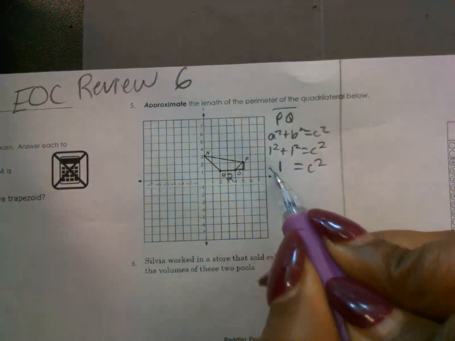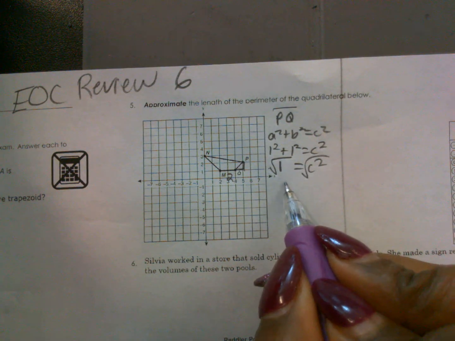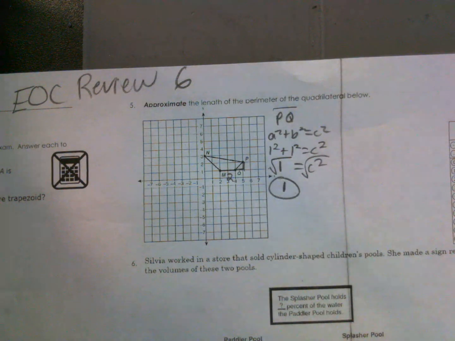Okay, so now we got the square root. So it's going to be what? Square root of 1 is equal to what? 1. So this is equal to 1.